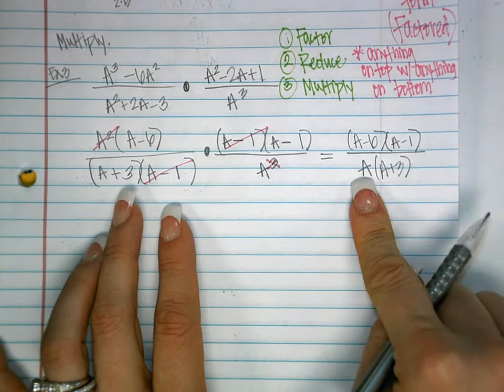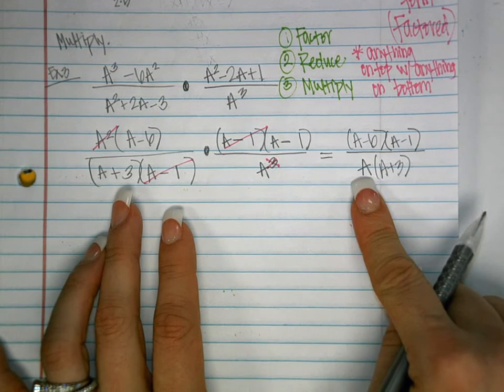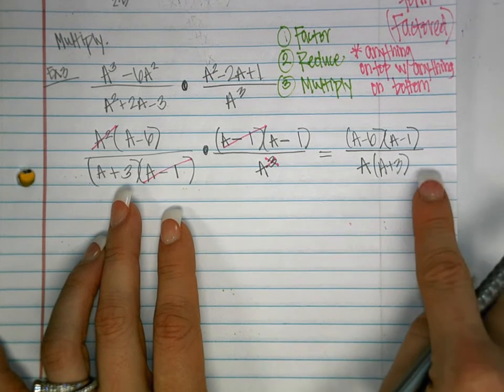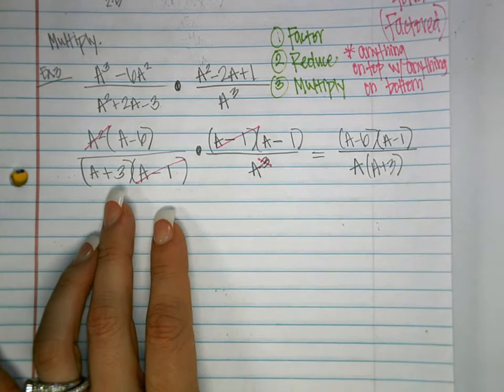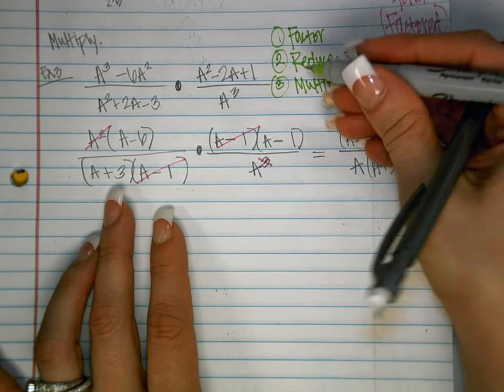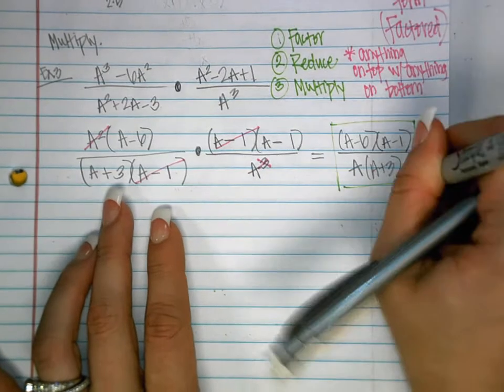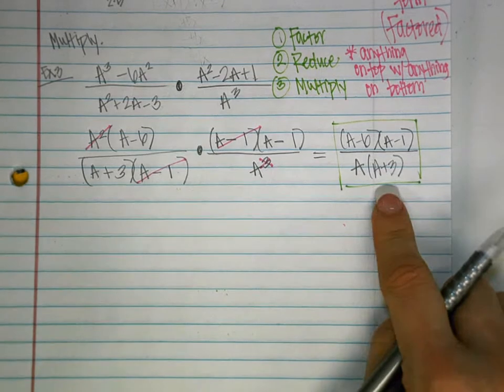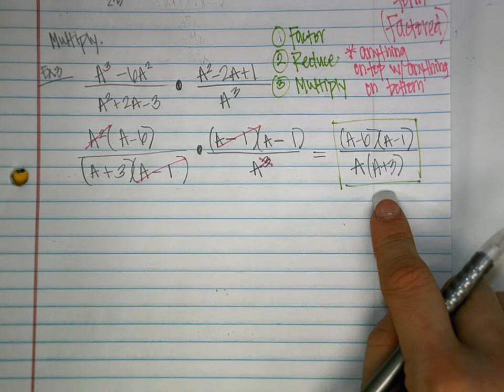Now, if you have a single variable by itself, something single, it goes out front. Do not put it at the back. Just write it in front. And that's your answer. Leave your answers in factored form. In simplified form, that means factored form.